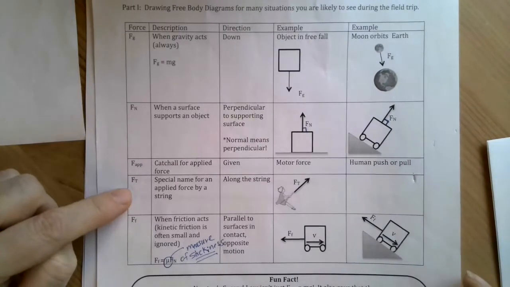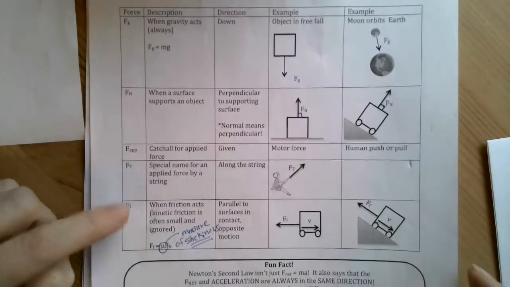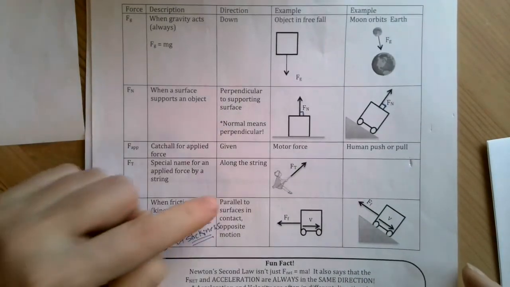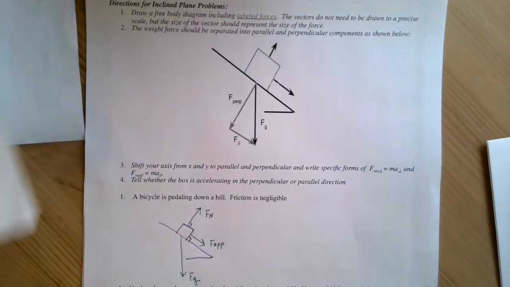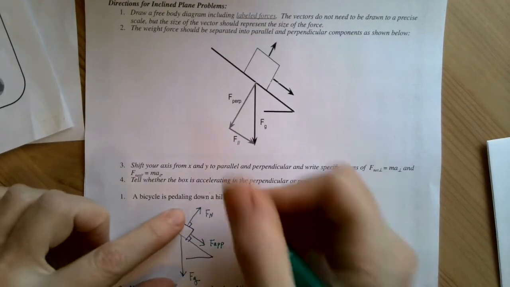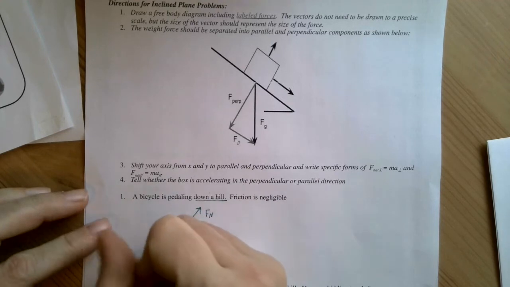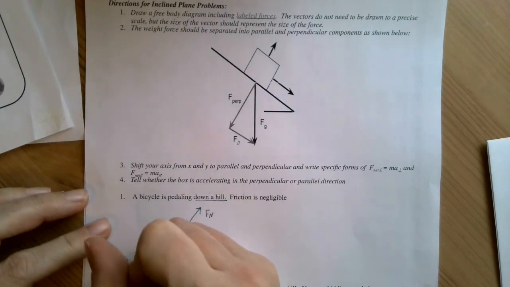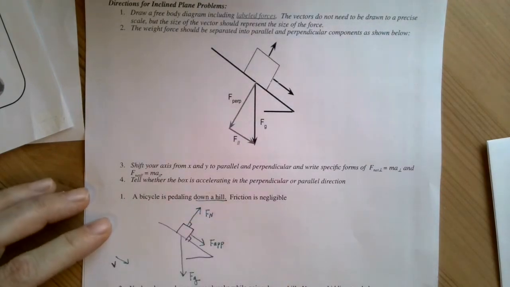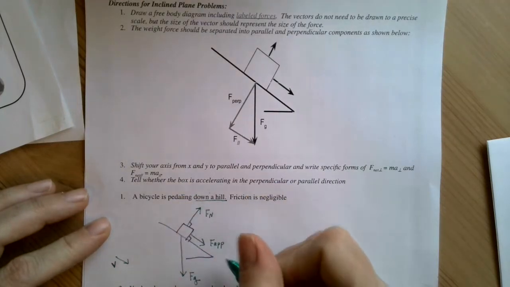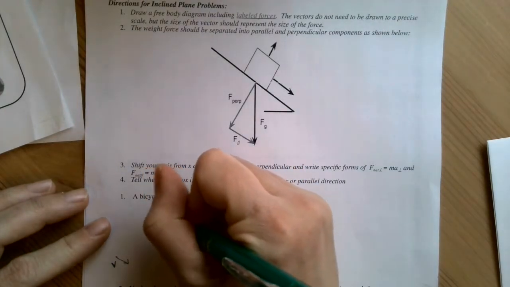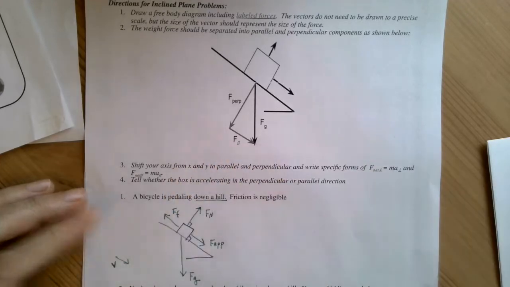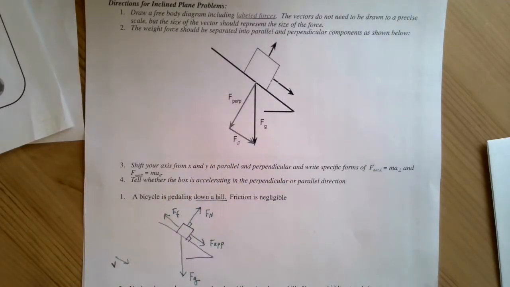All right, next question. Are there any strings involved? Nope. All right. And then friction. Friction is going to be parallel to the surfaces in contact, opposite motion. So since it's going down the hill, the velocity is going this way. We don't draw velocity vectors on free body diagrams, but you can draw it kind of to the side. Since the velocity is going down, the friction is going to be going up parallel to the surface. And that's it. Now we're done with our free body diagram.